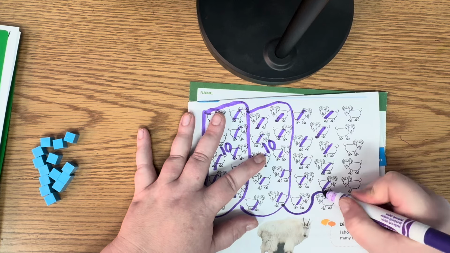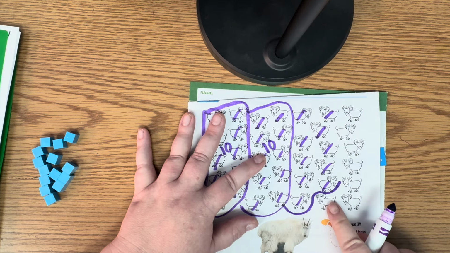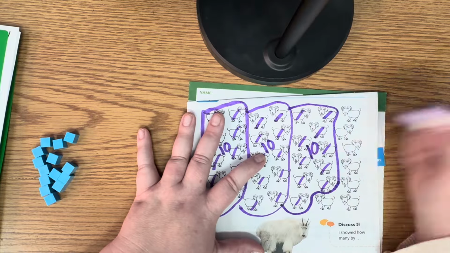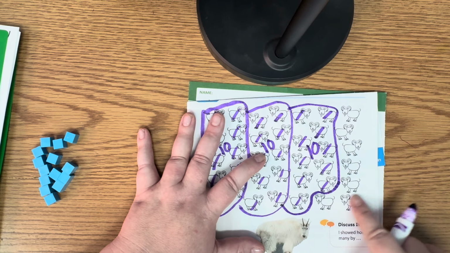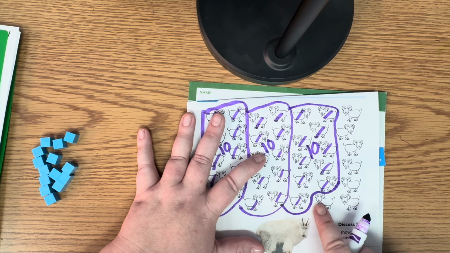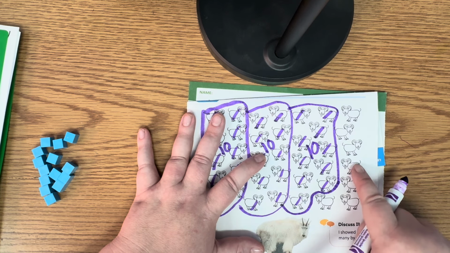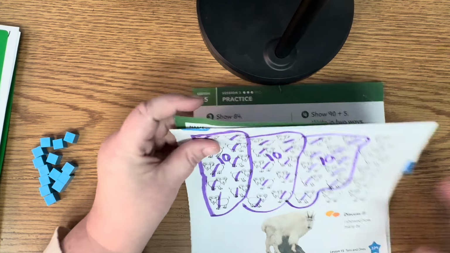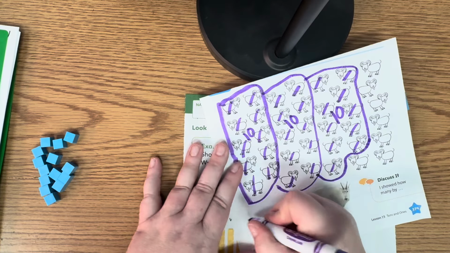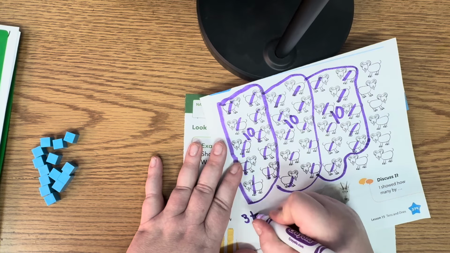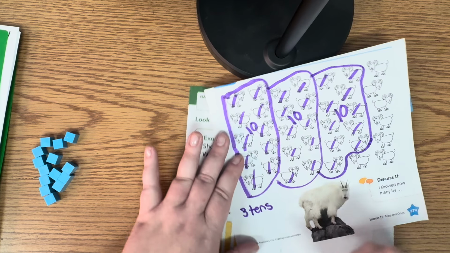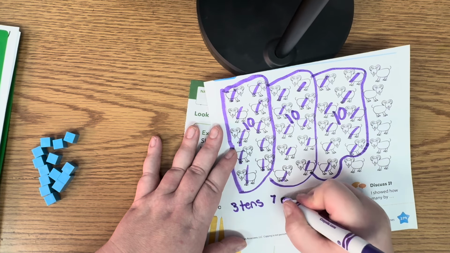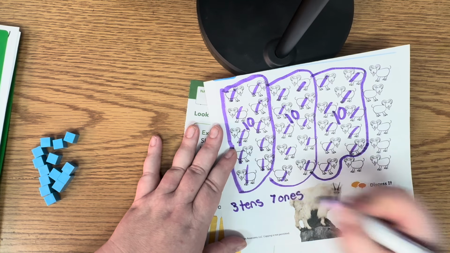Okay, I'm gonna have to be careful. I'm gonna circle it, but I'm gonna leave this little goat out of my circle because he's not one of the 10 I counted. Okay, now we've got some leftover ones. Let's see how many we've got. 1, 2, 3, 4, 5, 6, 7. Okay, so we have 3 tens. See, our 3 tens. And we have 7 ones.